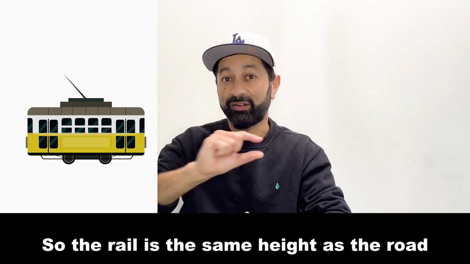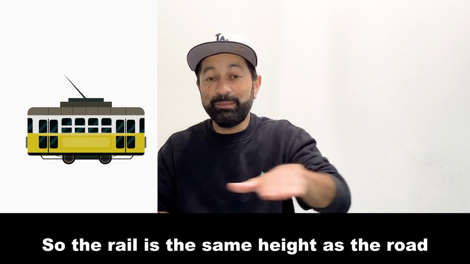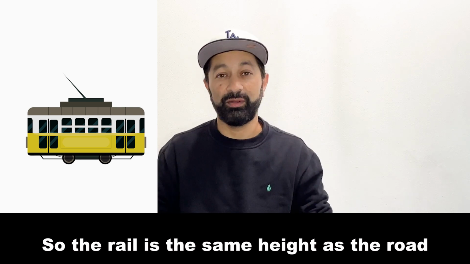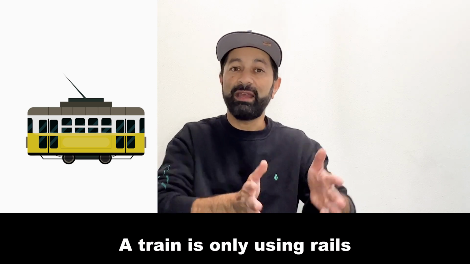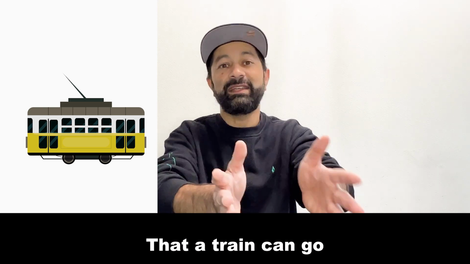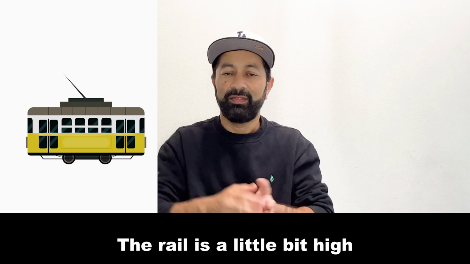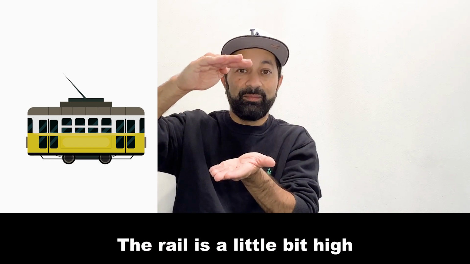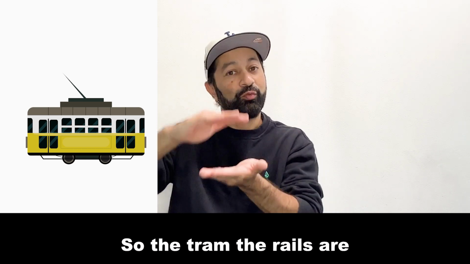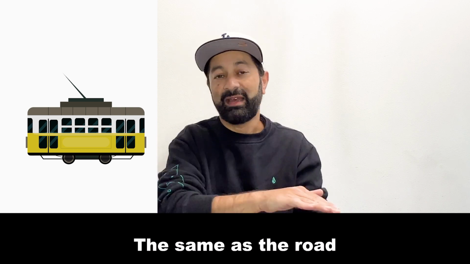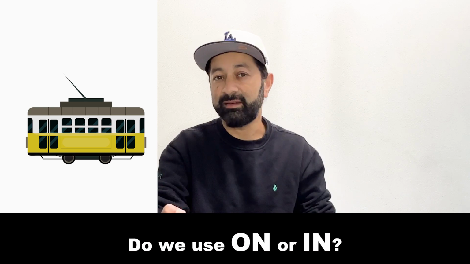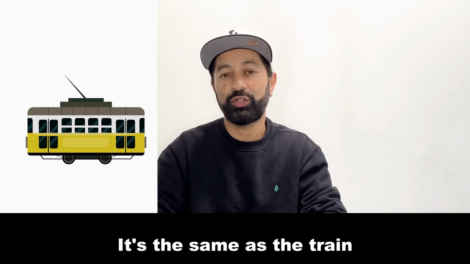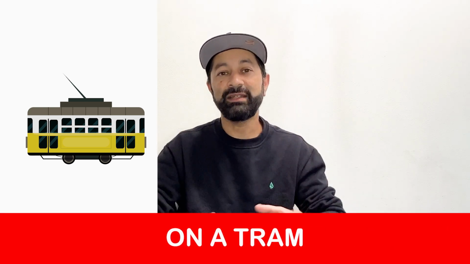So the rail is the same height as the road. A train is only using rails that a train can go. A car cannot go there. The rail is a little bit high. So the tram, the rails are the same as the road. Do we use on or in? Okay, it's the same as the train, so it's on a tram.